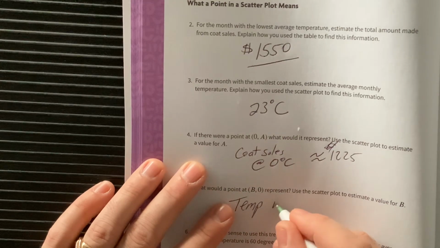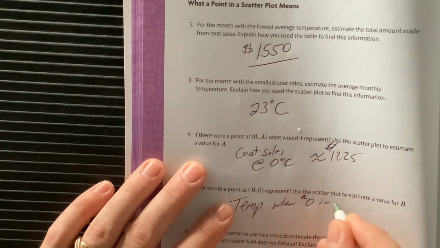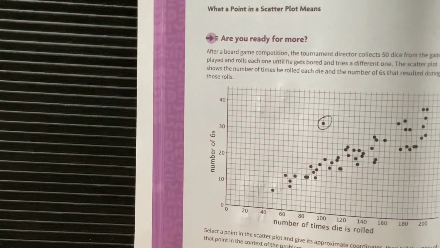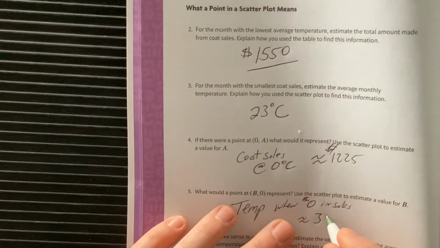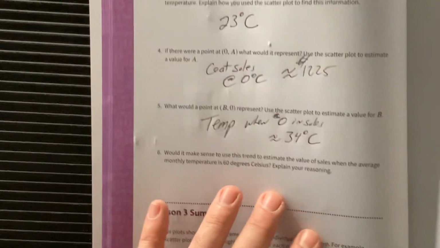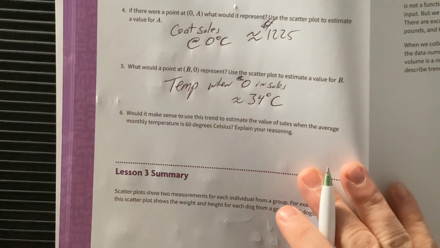Okay, that's the temp when there's $0 in sales. About 34 degrees. I think that's like 70 or 80 degrees Fahrenheit, so I could see why not many coats would get sold.